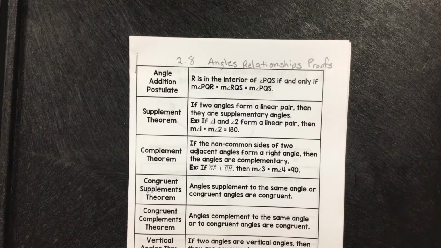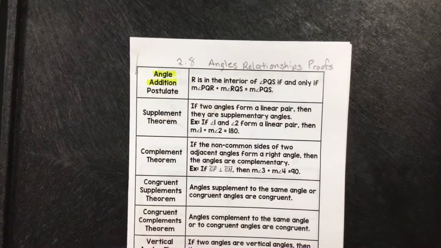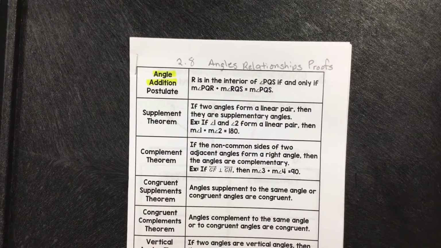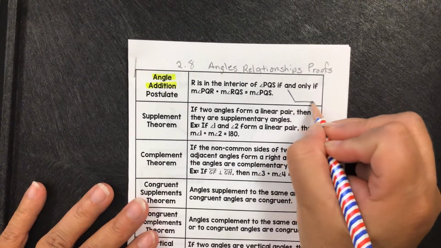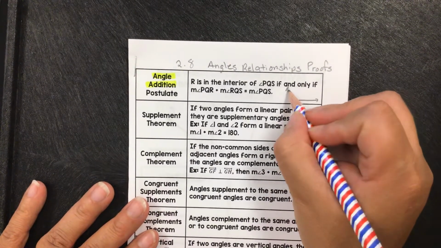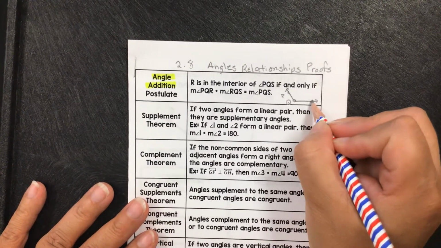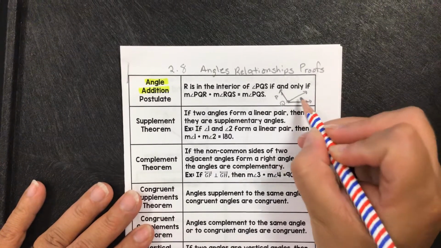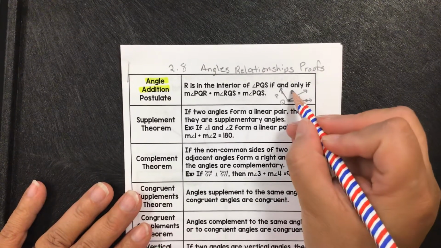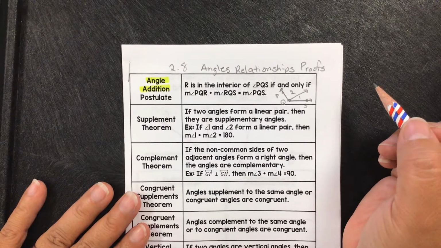The first one is the angle addition postulate. What we're looking at is when two angles together give you the whole. So I'm going to make this big angle PQS. And what it says is that if it has two angles, 1 and 2, when you add those two together, they're going to give you the big angle PQS.